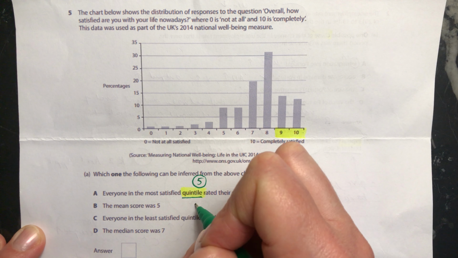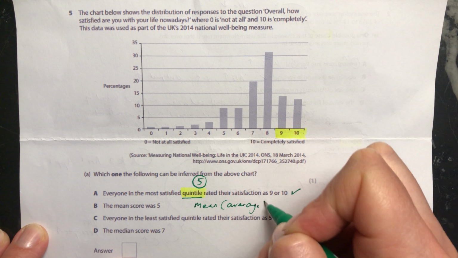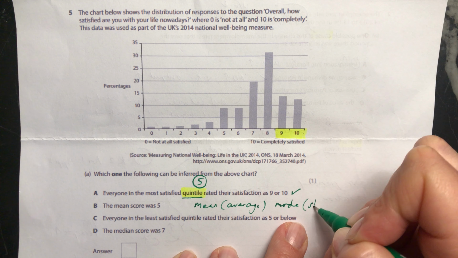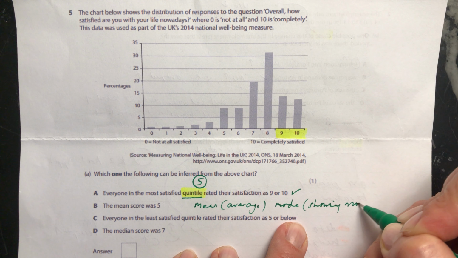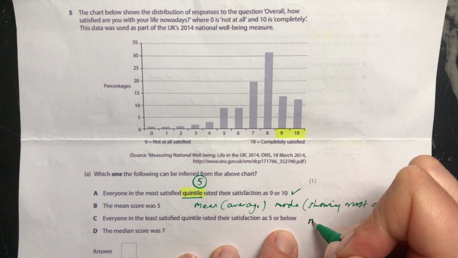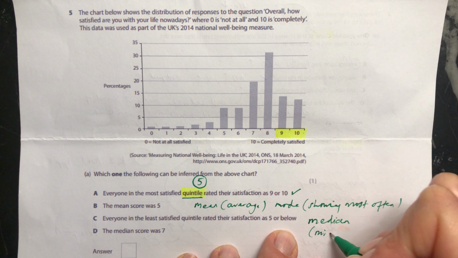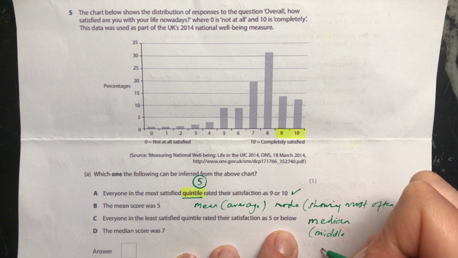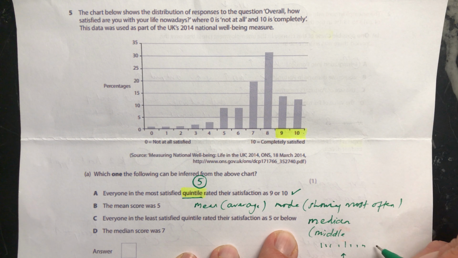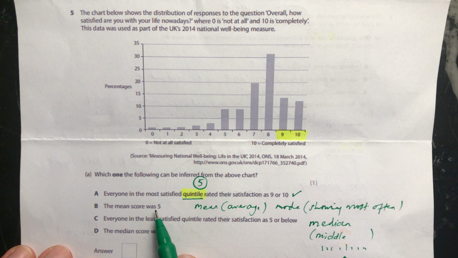Remember that you can have mean of data, which is like the average. You can also have mode. Mode is the one that's showing up most often in data. And you can also have the median. Median, think of the middle, is where you line up all of your data in order, and it's the one that's in the very middle of all of the data that you're looking at. So here the mean score was 5.